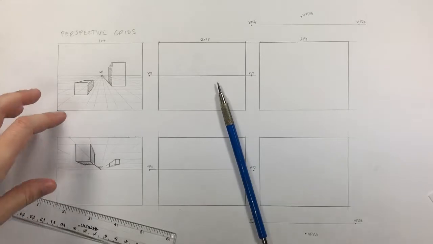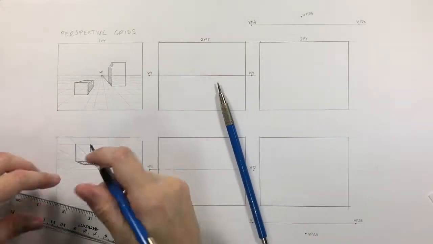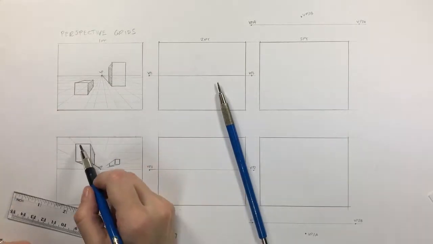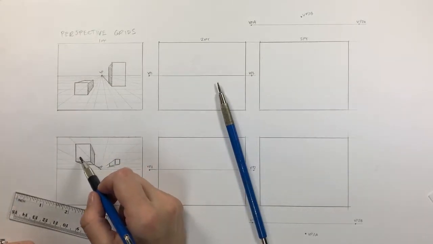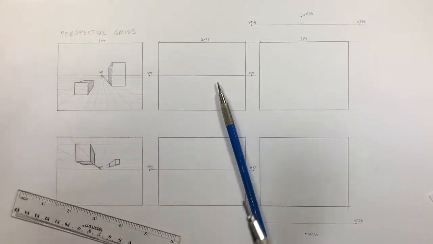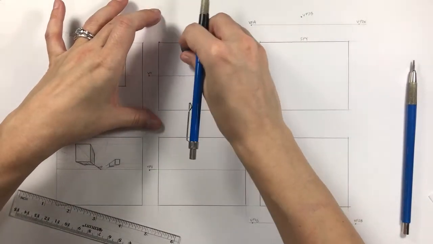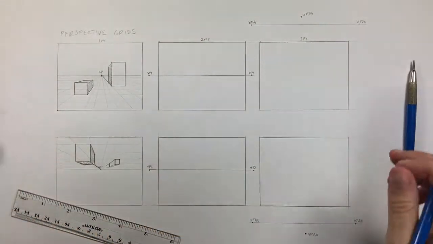So this could be helpful for when designing clouds. If you wanted clouds to be sitting in your sky, you can kind of lay out forms of clouds, figure out the cubes and then put a cloud shape inside of it. And that way your clouds look like they're going in perspective. Okay, and let's move on to the 2-point perspective grid.